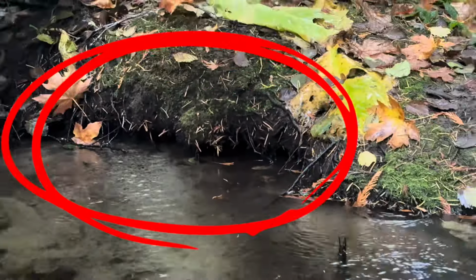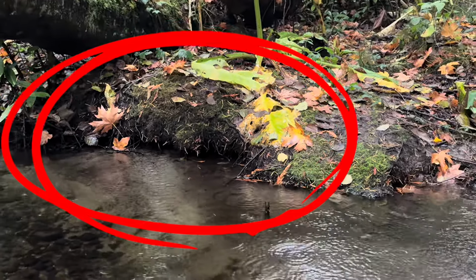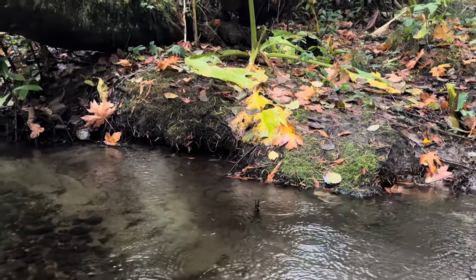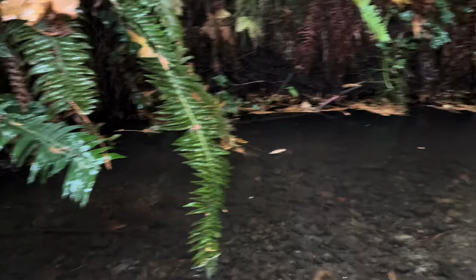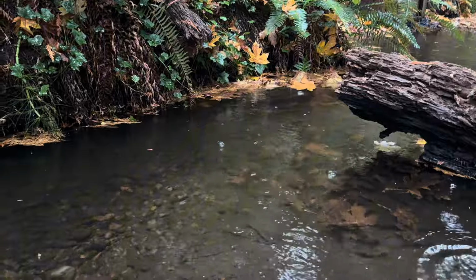Undercut banks, like the ones we see if we look closely at these videos, form when the lower portion of the bank is eroded, forming an overhang. Eventually, the stream will undercut the banks so severely that the upper portion will fall into the river, adding to the sediment load of the river and potentially leading to aggradation.